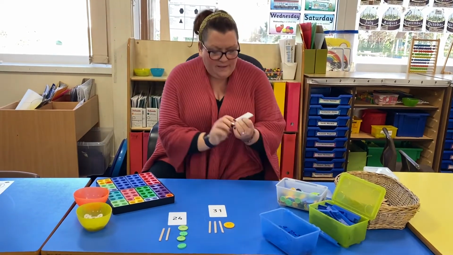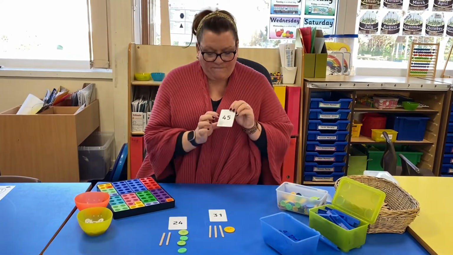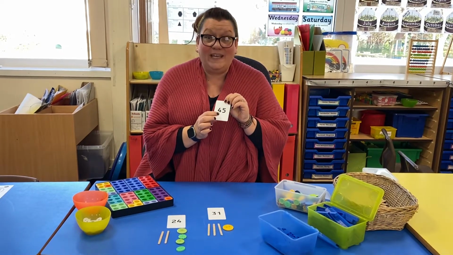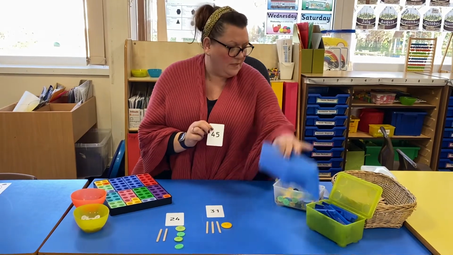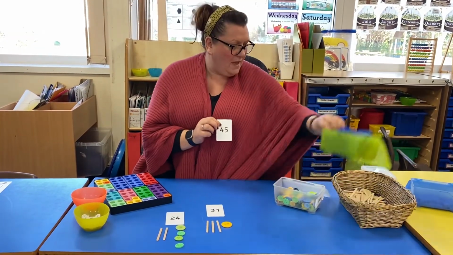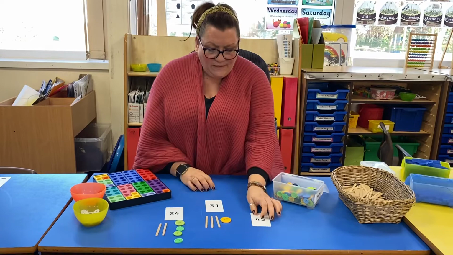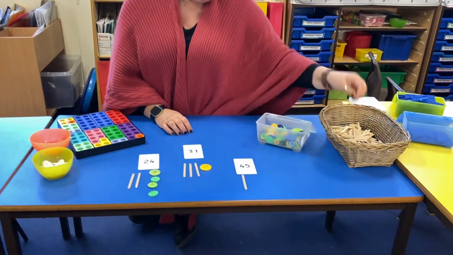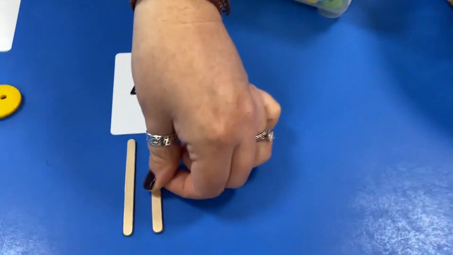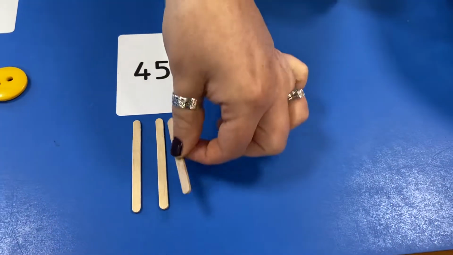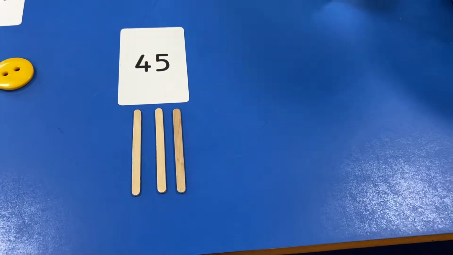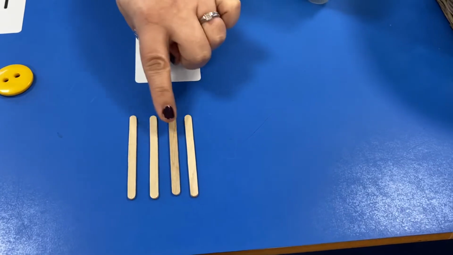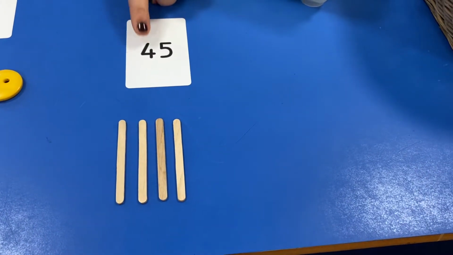My last number that I'm going to make is 4 10s and 5 1s. Do you remember what that was? It was 45. I'm going to make that one. Make a little bit of space over here. Again, I need 4 10 sticks. 1, 2, 3, 4. 4 10s. 10, 20, 30, 40 to make my 40.